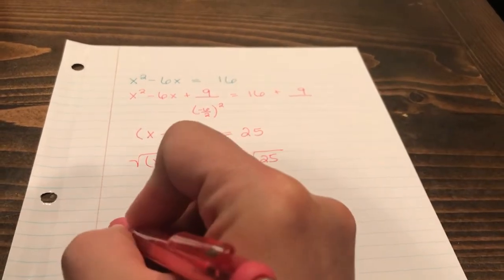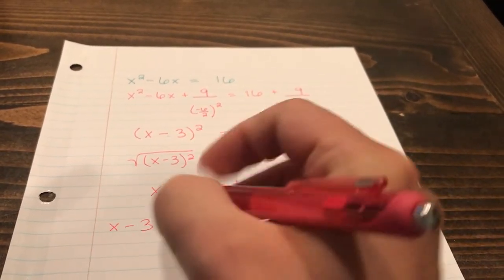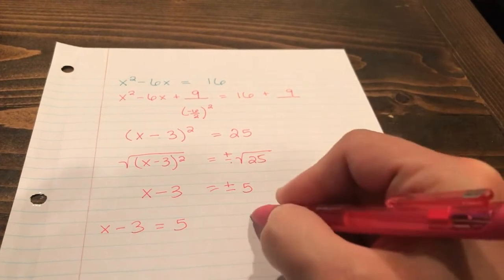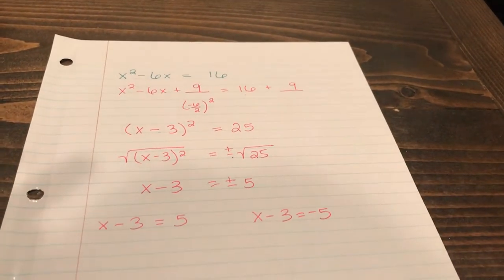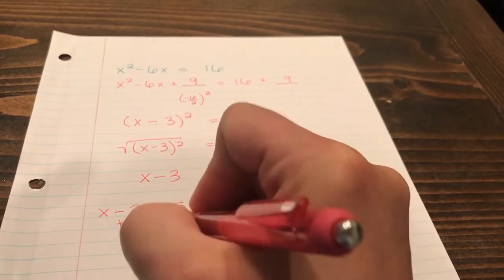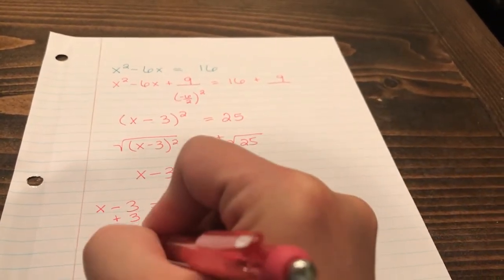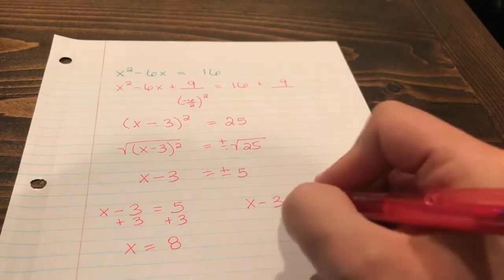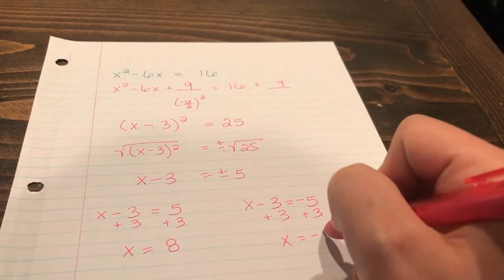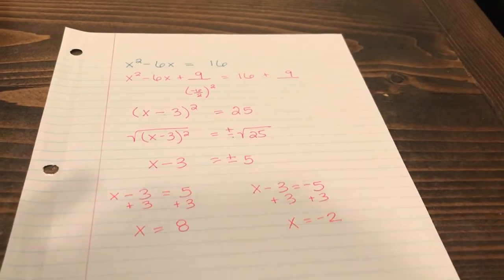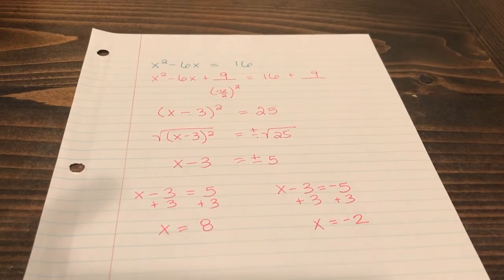Now, let's split these into two solutions. So I get x minus 3 equals positive 5, and x minus 3 equals negative 5. These two become pretty simple equations that I can then solve. So I got x equals 8, and over here I got x equals negative 2. I hope that helps you with your completing the square.